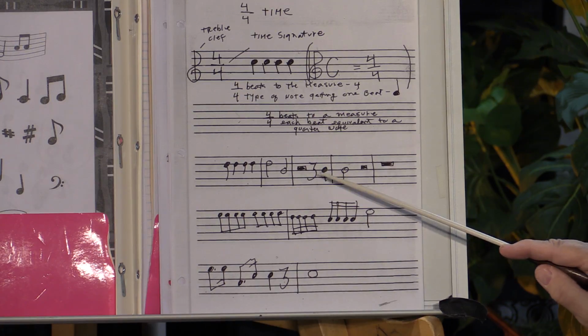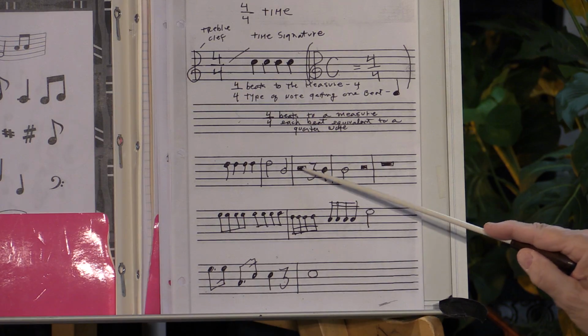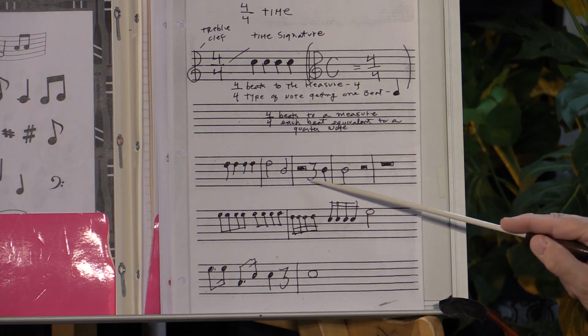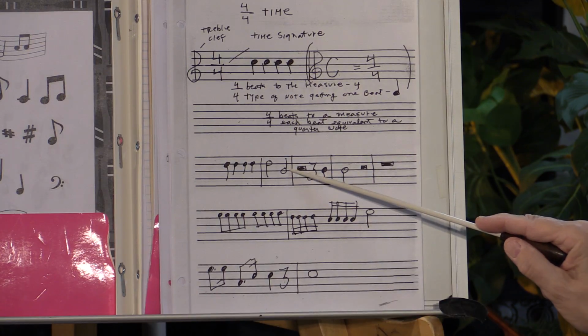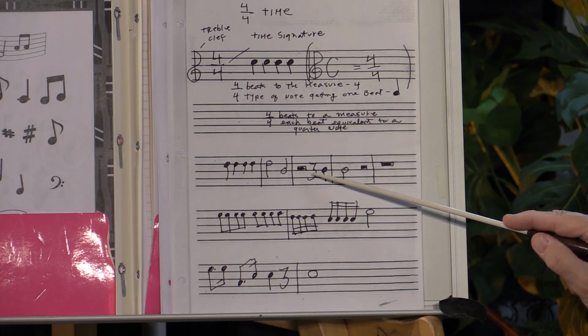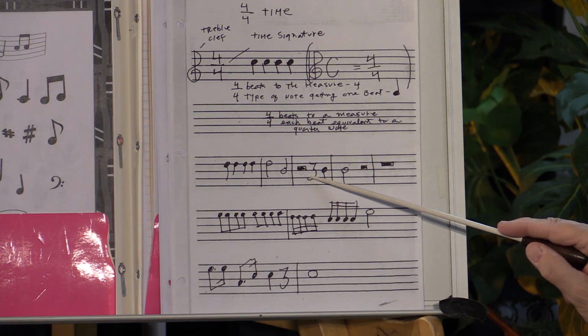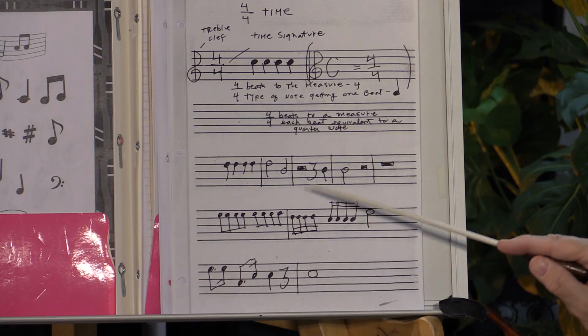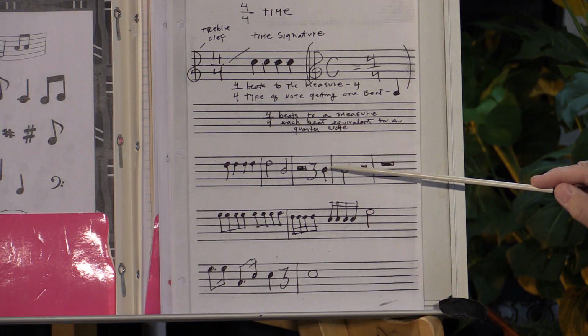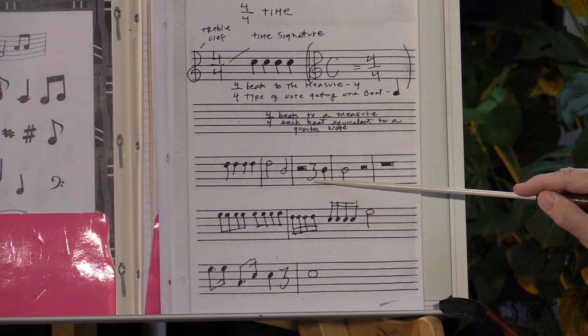Now, how do you count something like this? This is 1, 2. That rest that pops up a rectangular shape on the 3rd line of the staff, that's equal to 2 beats. That's a 2-beat rest. You count that just like you count a half note because it's just 1, 2. This is a symbol for 1 beat. This is a 1-beat rest.